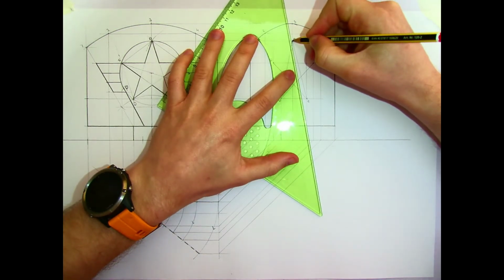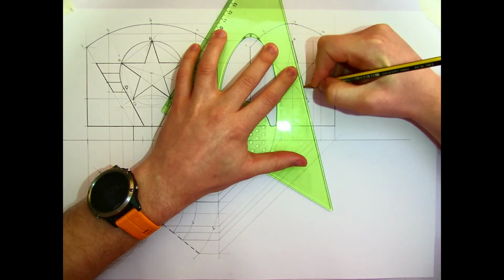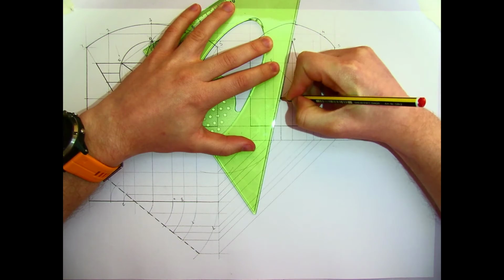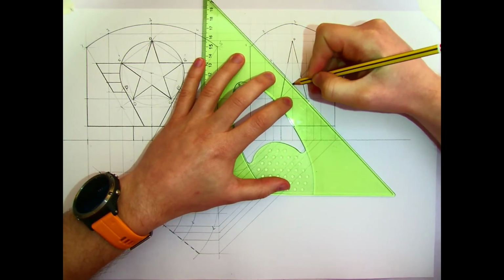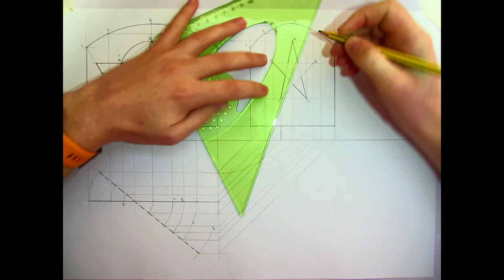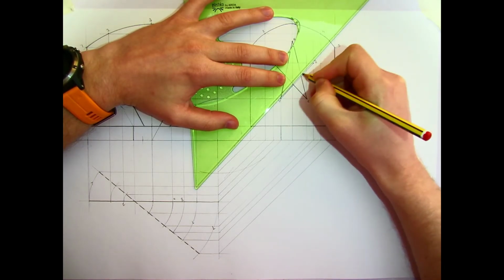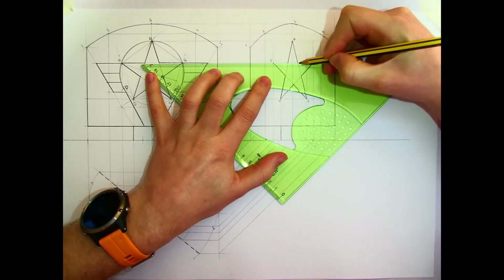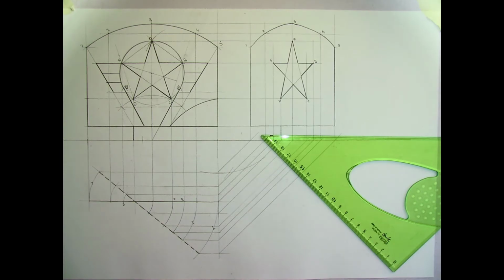So darkening the bits now that should be darkened in. So along here. And across the top. So that gives us the star. All we need to do now is locate just our circle.